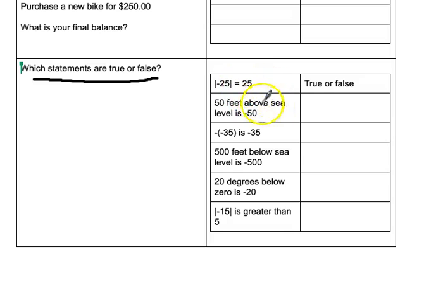Look at these statements, okay? And you're going to write true or false, okay? This one you can circle, whichever one. You have the absolute value of negative 25 equals 25. So you're going to read each of these, and you're going to determine if your statement is true or false. I'm going to give you 2 minutes for this one, okay? Get ready, go.